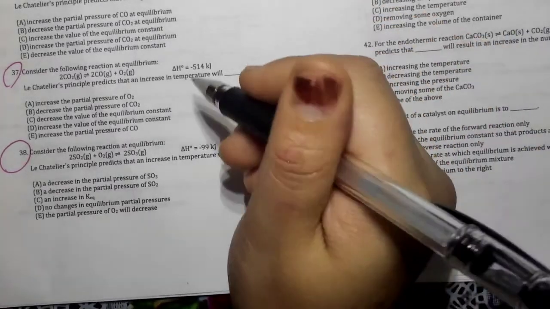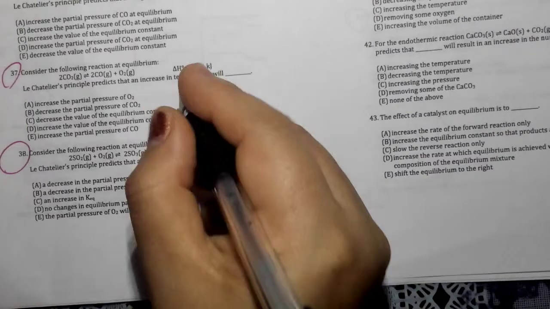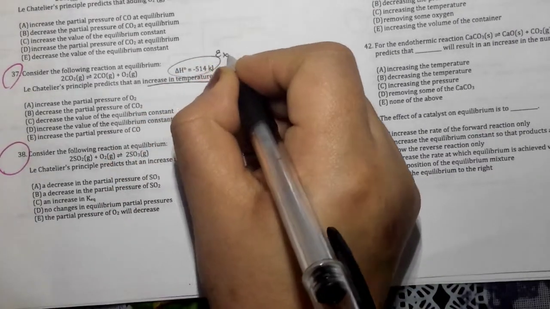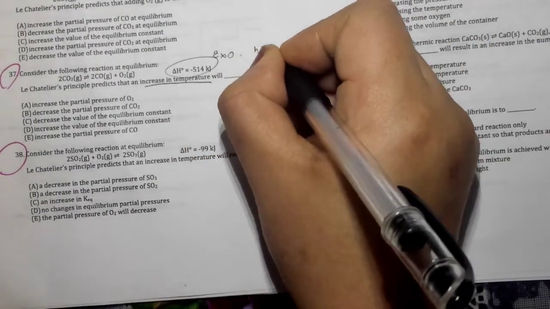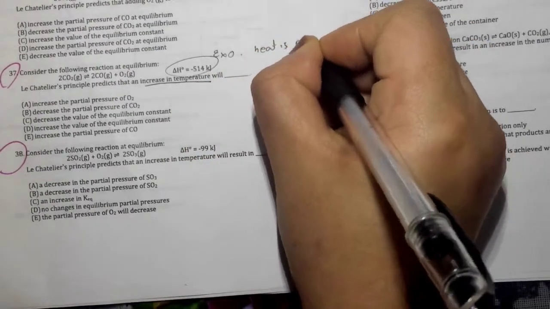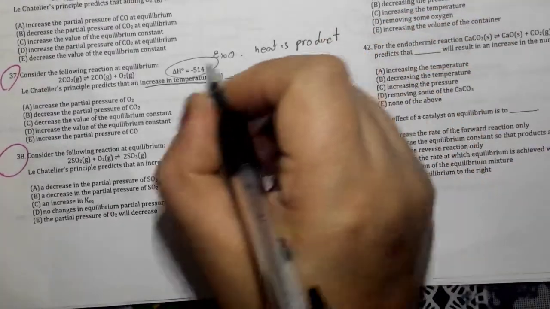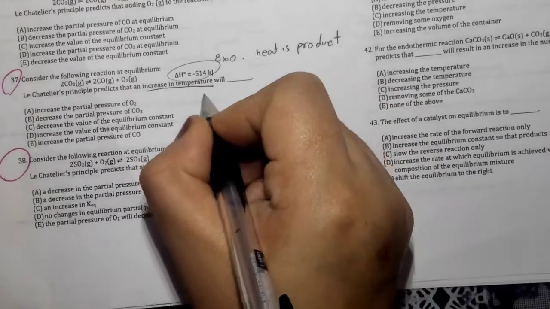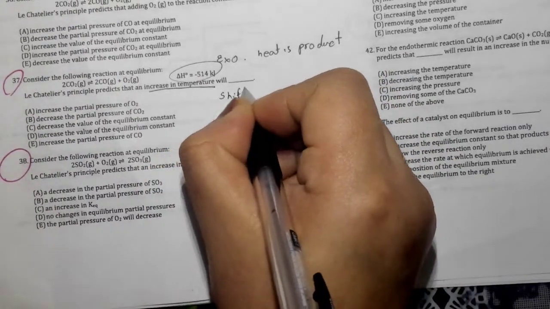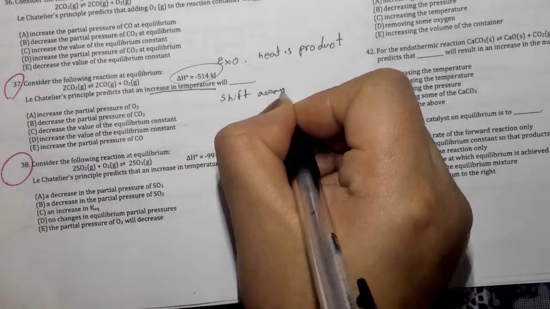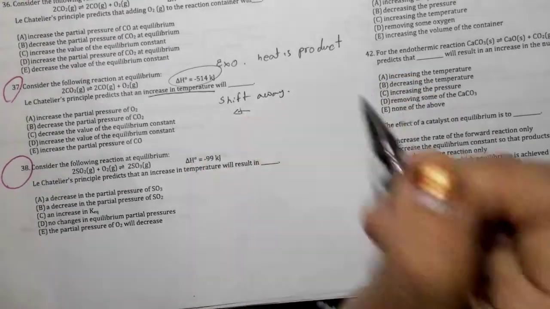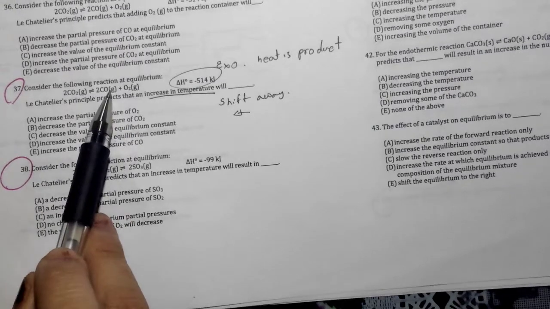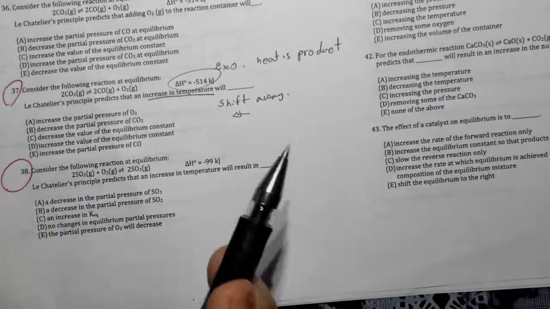Okay, 37, Le Chatelier's principle. We'll predict again. Increasing temperature, same idea. This is exothermic, that means heat is a product. Increasing temperature is the same thing as adding product. If you add product, it's gonna shift toward reactant, away from product. So it's gonna shift this way. That means partial pressure of these two would decrease and this one would increase.